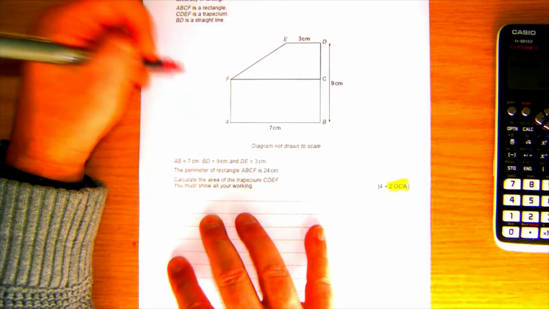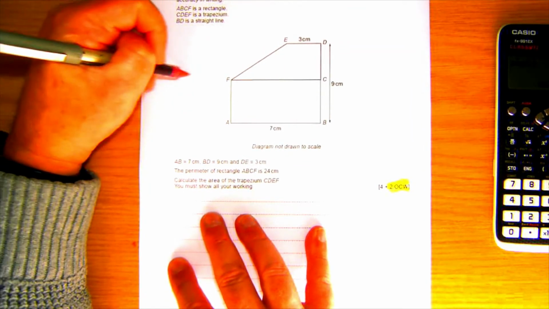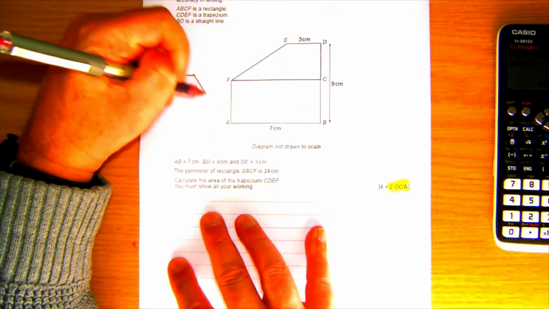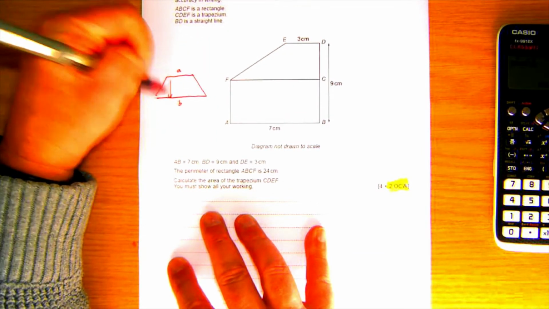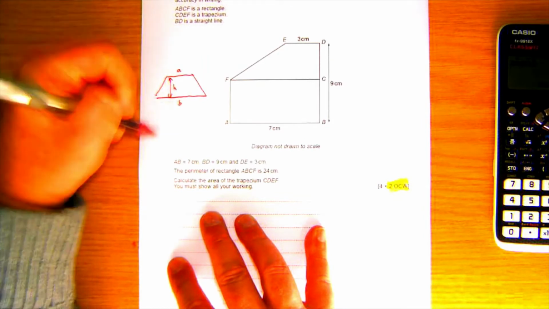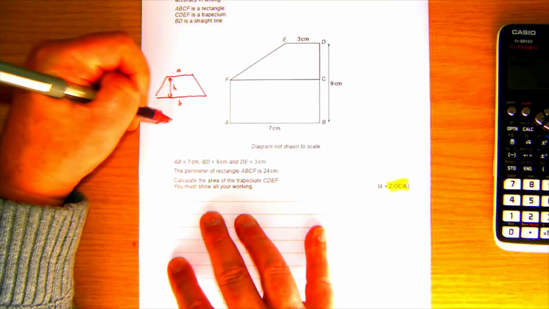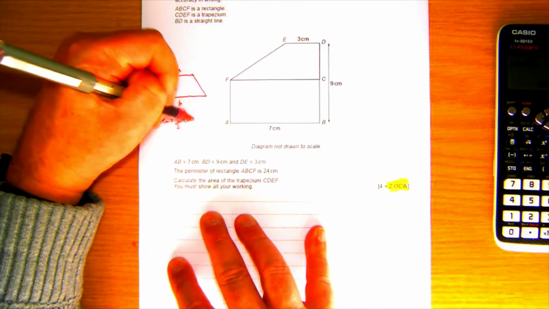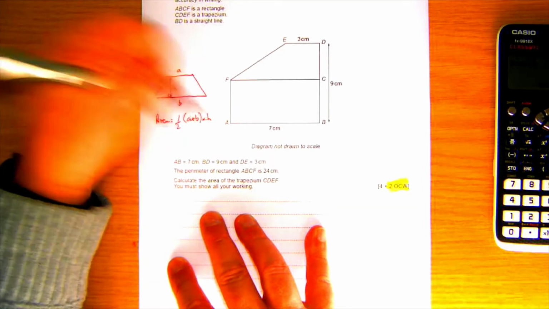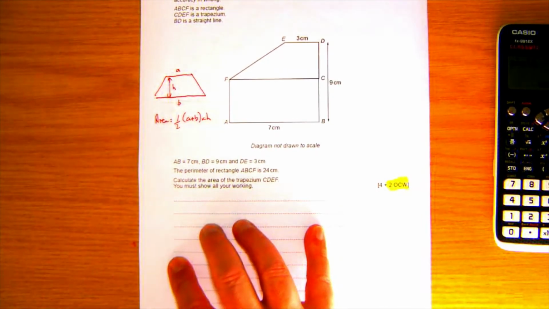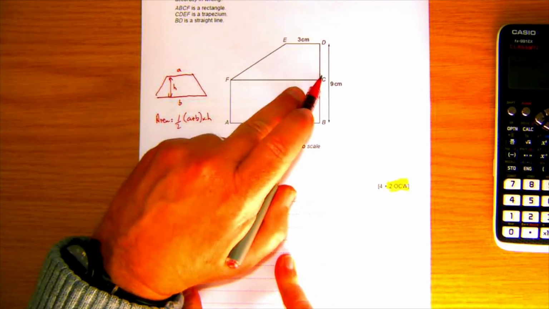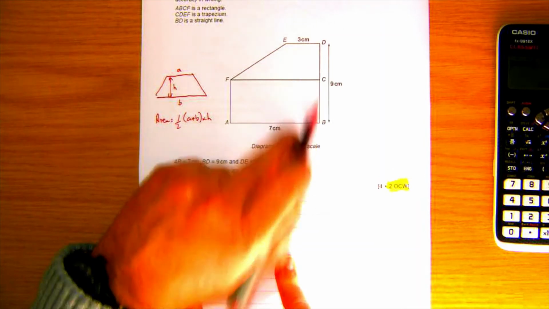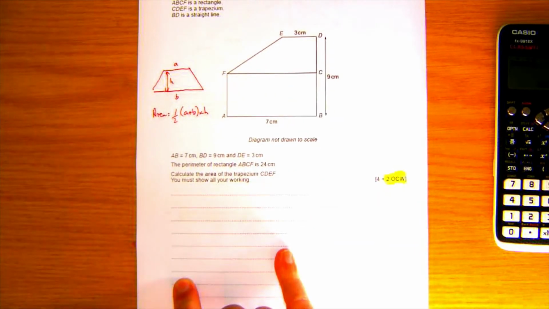Well, the area of the trapezium is given on the front of the exam paper, and it's written like this: area equals a half, A plus B, times H. So in order to work the area of that out, I need to find the height. In order to find the height, I need to find the height of the rectangle.